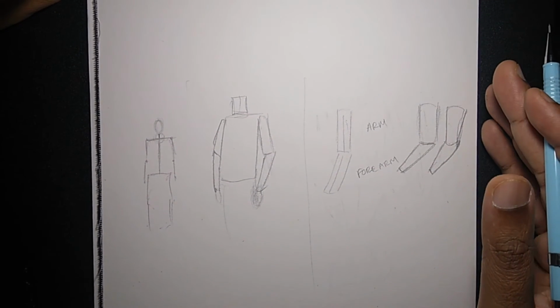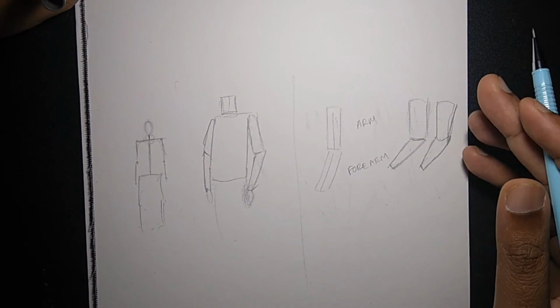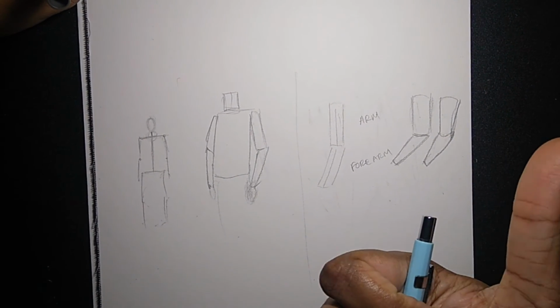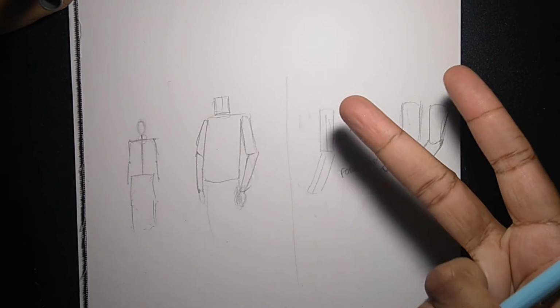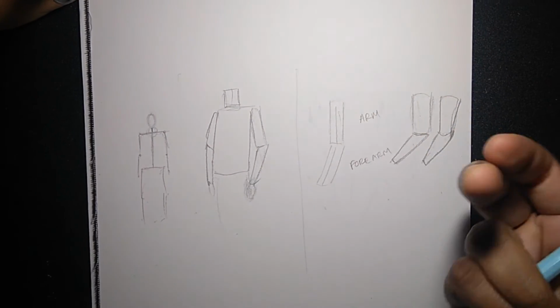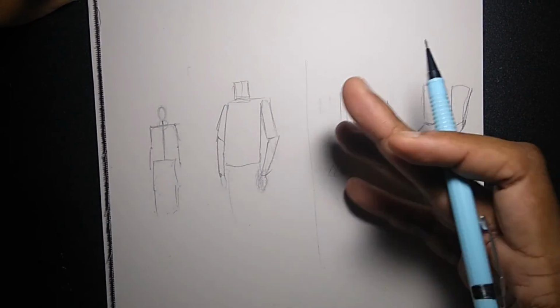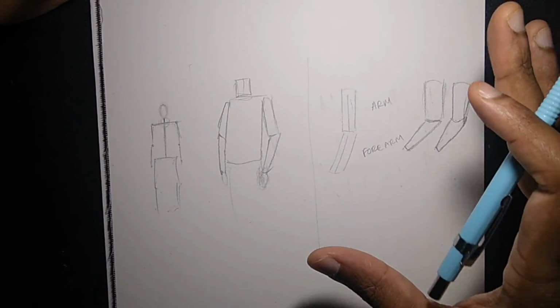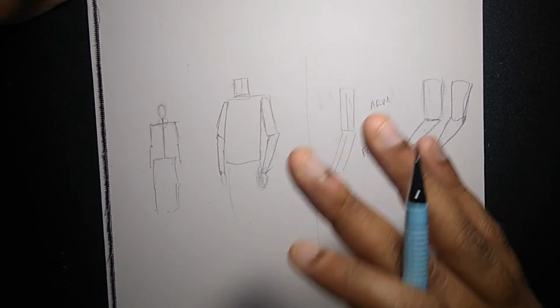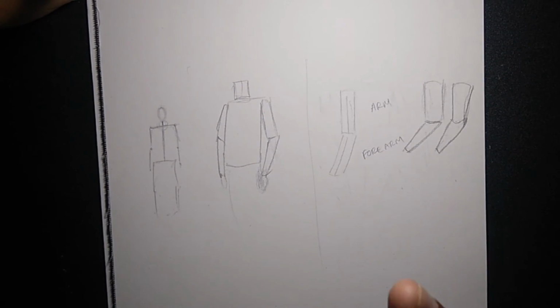So today we've done neck, torso, and arms. The next one is the hand. I'm going to dedicate a whole video to this topic. So we'll stop here now, and continue watching.